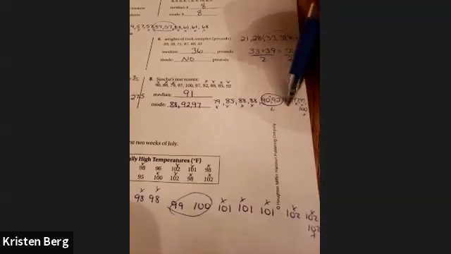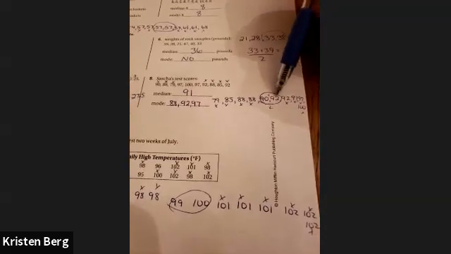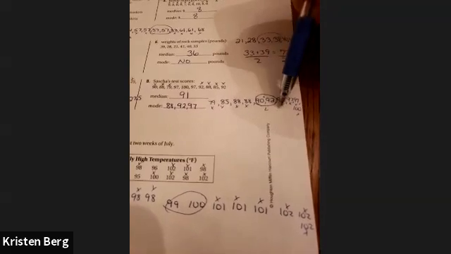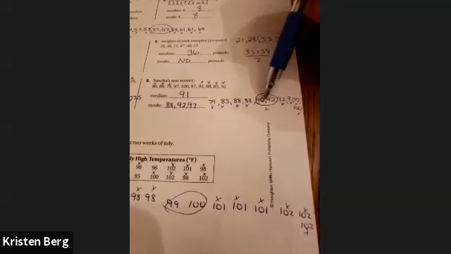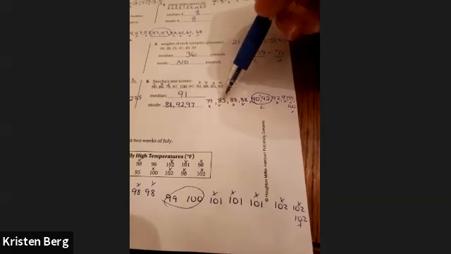Okay, here, you're supposed to, again, put them in least to greatest order. Then the two middle numbers were 90 and 92. So if you added them and divided by 2, or if you just figured out what was in between 90 and 92, it's 91. So then you were supposed to look for modes, and there was actually 3 modes here. It was 88, 92, and 97 because they each occurred twice.